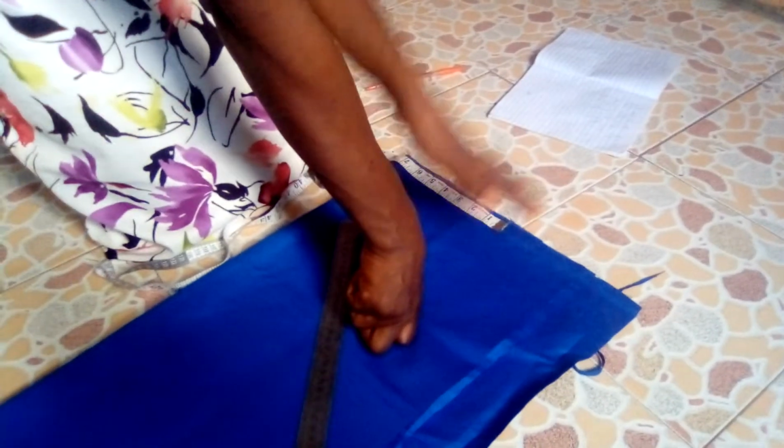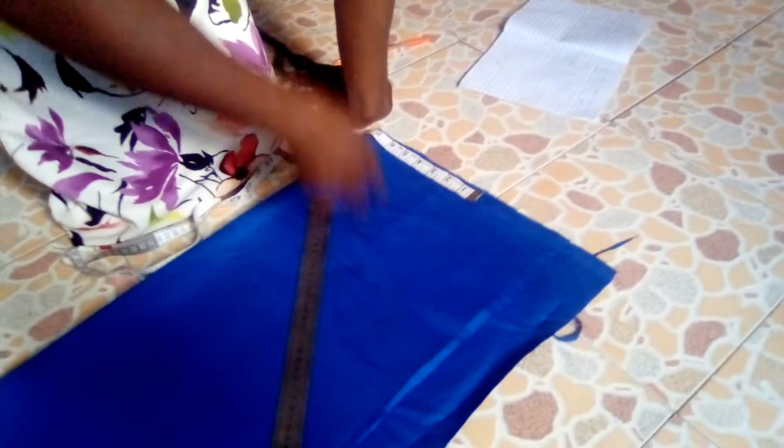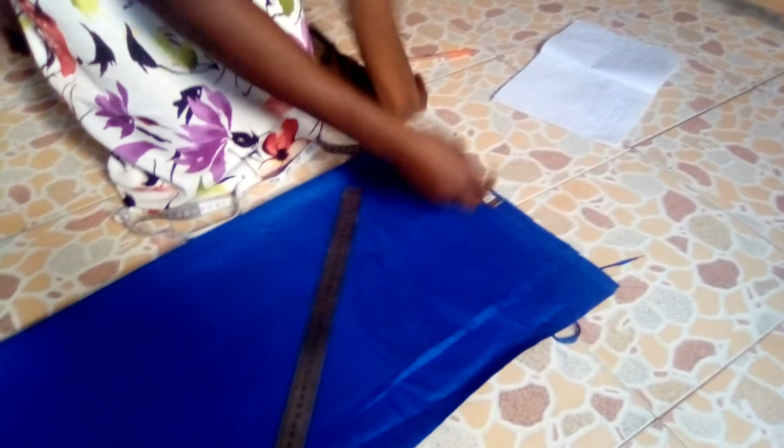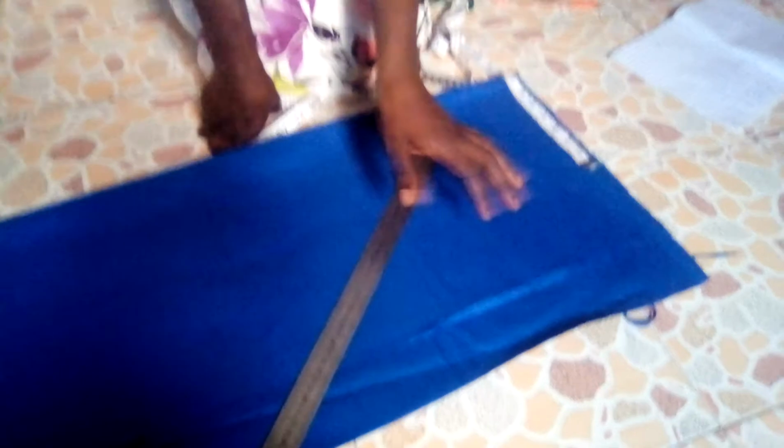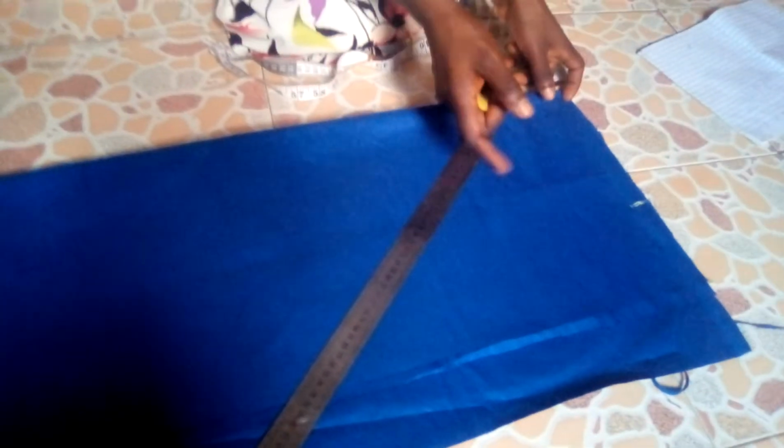Now to the falling. How do I detect the falling? After marking your shoulder allowance here, now come to this neck area. Divide what you have in the shoulder. We have 7/4 in the shoulder. Divide it by 3. I don't want you to be in haste.